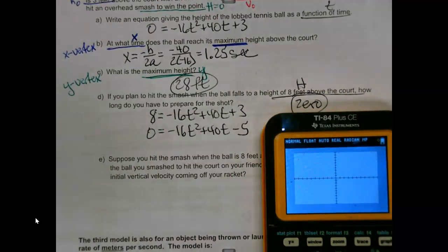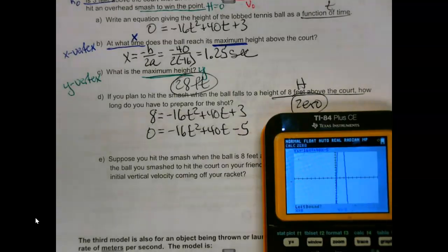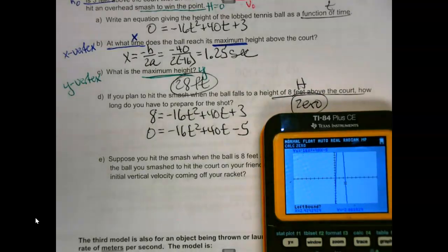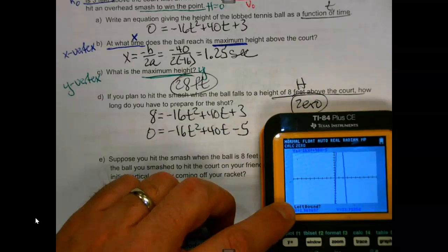So let's take a peek. That one. That's what I want. Second trace 0. The calculator is great for these if I know my button presses. All right, that's close enough. And again, we're trapping the 0. Left. 1, 2, 3.